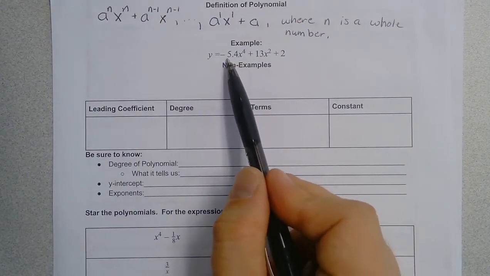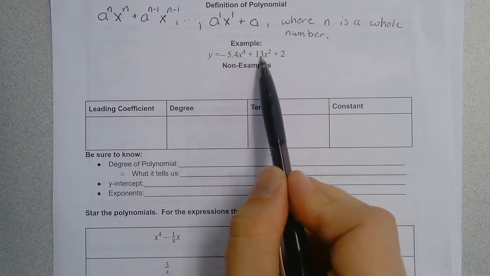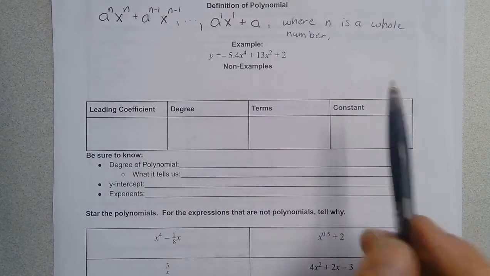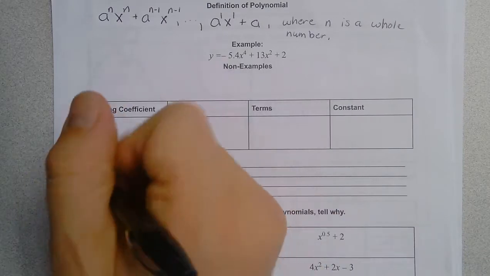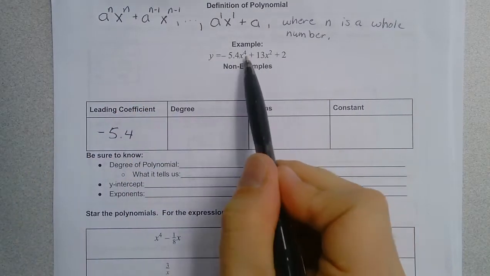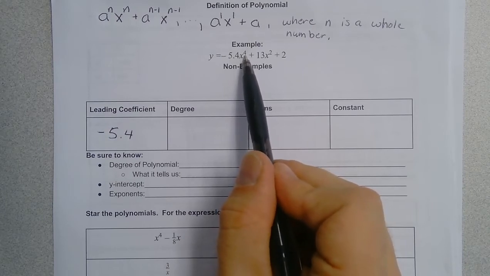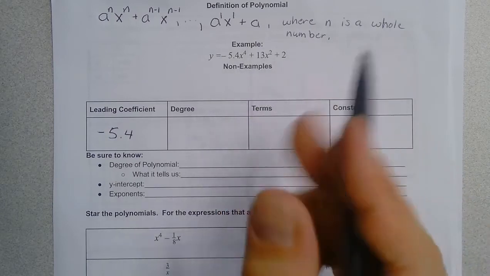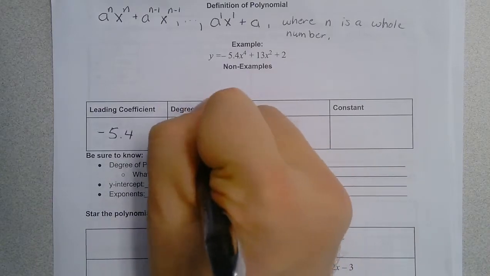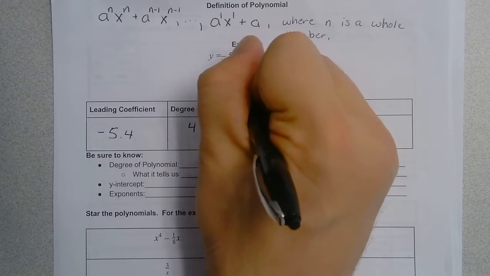So in this example, we have negative 5.4 times x to the fourth plus 13x squared plus 2. So my leading coefficient is negative 5.4. My degree is the highest power, so the number in the highest power. So we see x to the fourth as the highest power. So we could say this is degree 4.